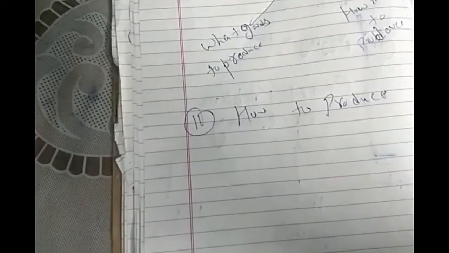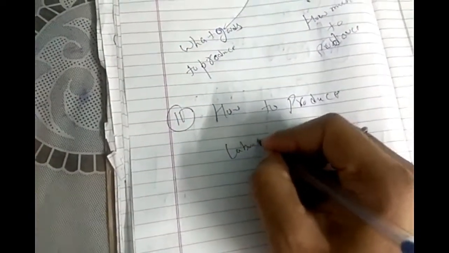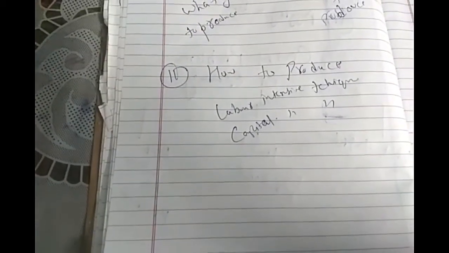Next, I am going to tell you the next central problem, that is how to produce. This problem refers to how, whatever goods we have decided to produce, they will be produced, meaning the selection of technique. In the economy, two types of technique are there: labor intensive technique and capital intensive technique. In the labor intensive technique we require more labor and less capital, and in the capital intensive technique we require more capital and less labor.